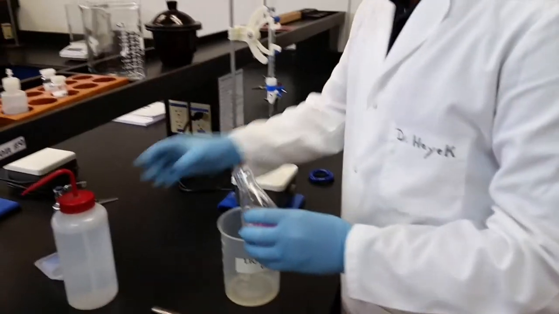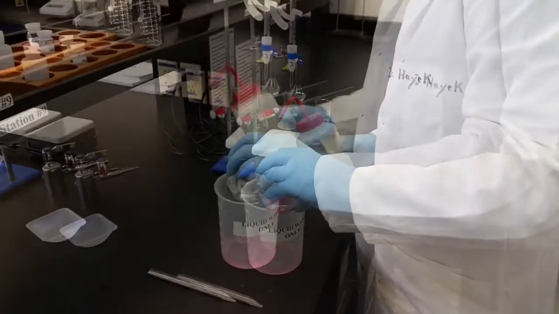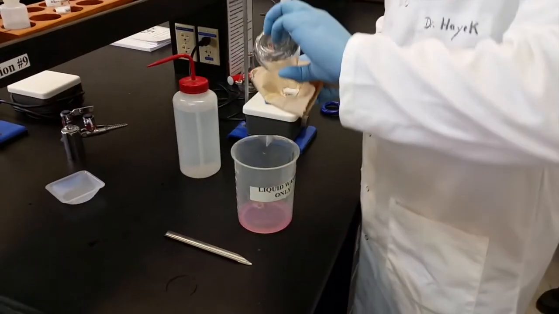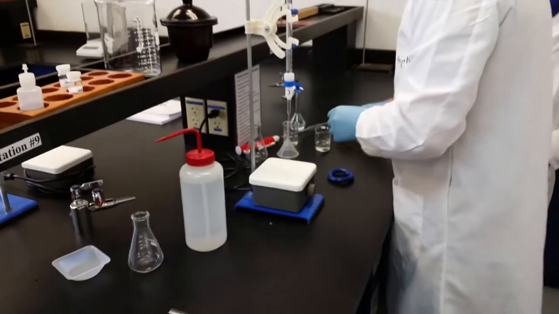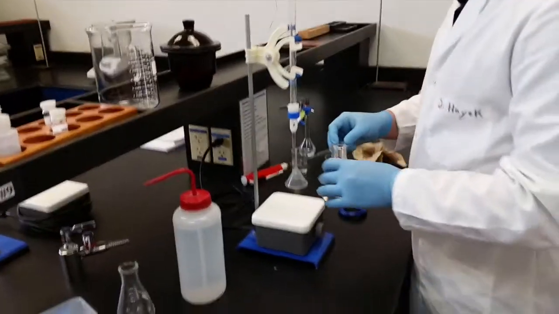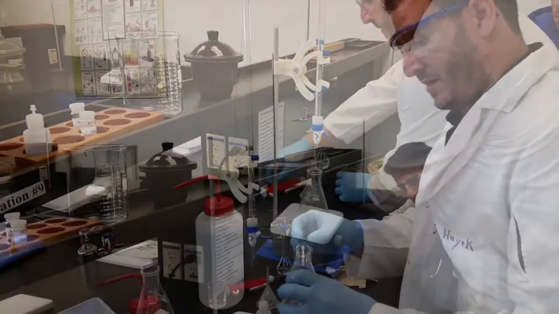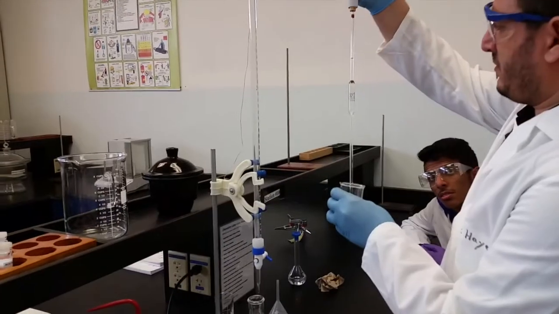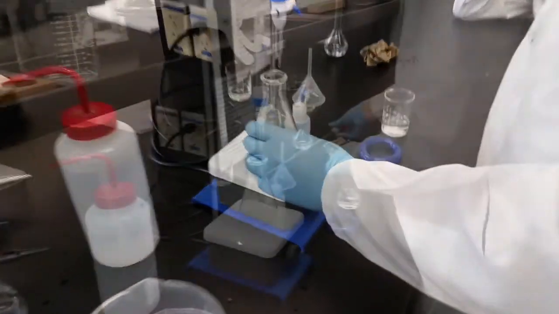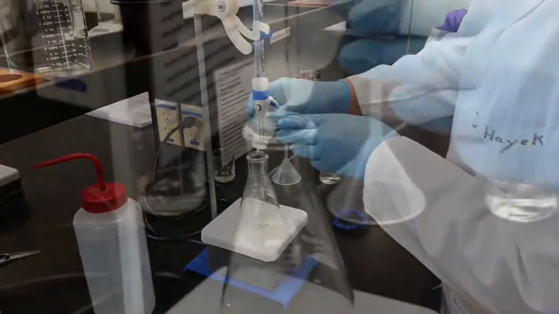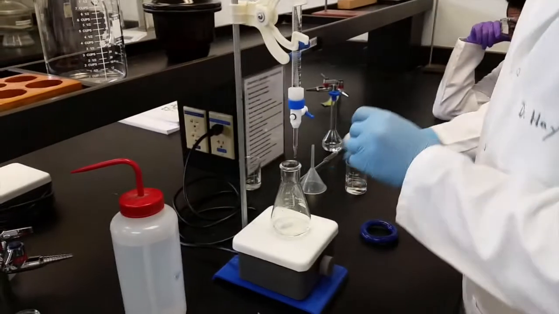I will recover my magnetic bar. Then I will take another Erlenmeyer flask and repeat exactly the same thing. So the new Erlenmeyer, 10 milliliter. Should not forget to add the phenolphthalein, 2, 3, 4, 5, 6.